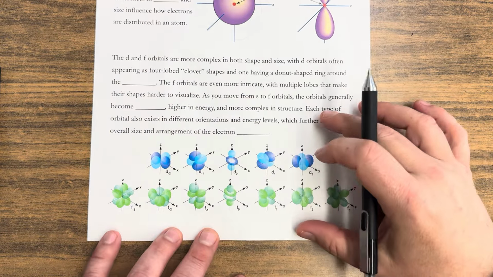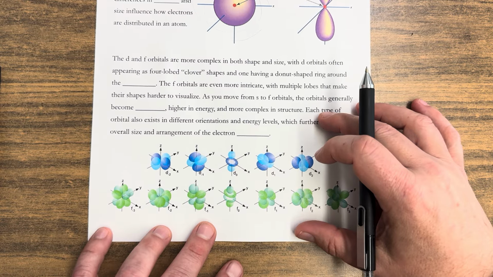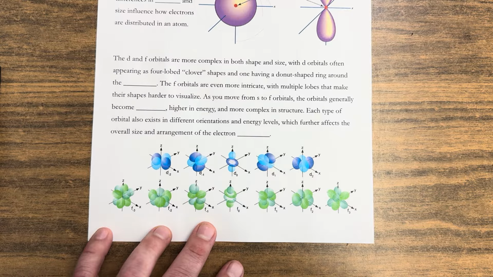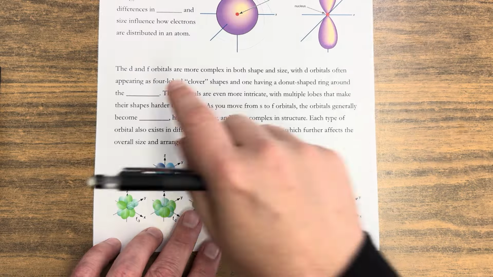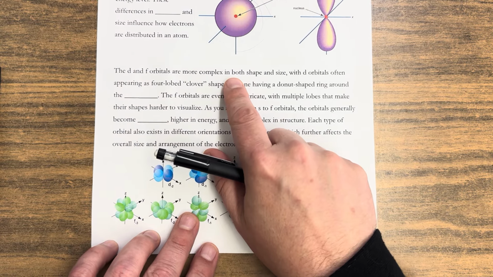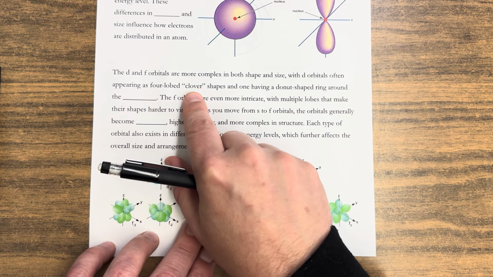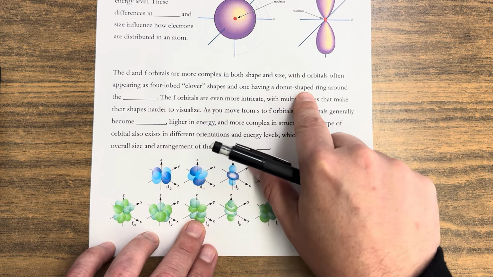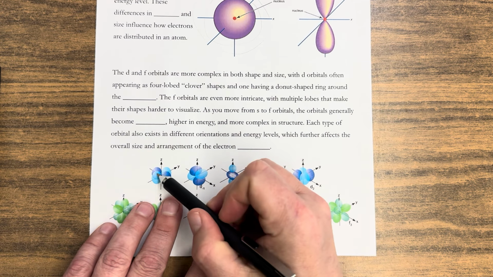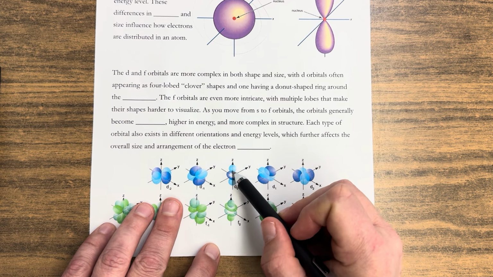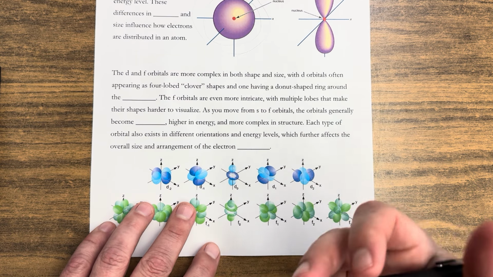And then down here, basically, it just gets more complex because the atoms are going to get bigger, they're going to have more electrons, and you're going to get all kinds of weird shapes to the orbitals, or areas that you're likely to find the electron. The d and f orbitals are more complex in both shape and size, with d orbitals often appearing as four-lobed clover shapes, and one having a donut-shaped ring around the center. That's what we see here. Again, you get these four lobes, these clover leaves, or this one here with spheres and a donut, based on interactions with other electrons.